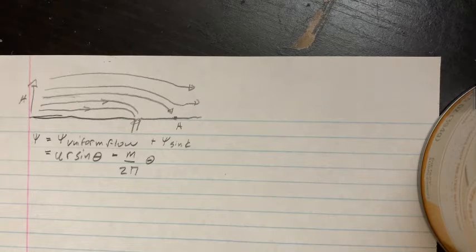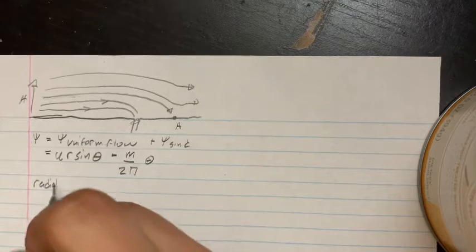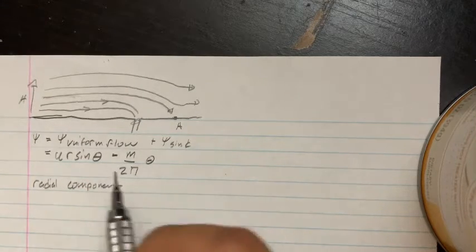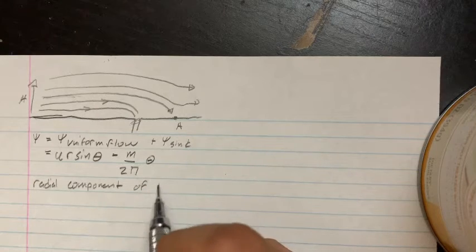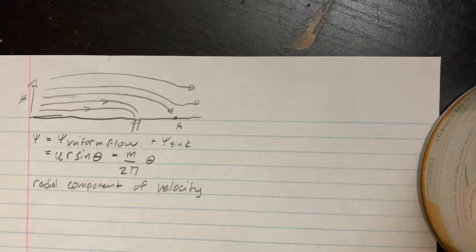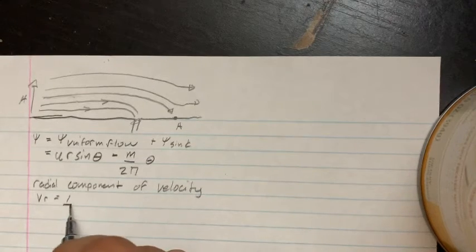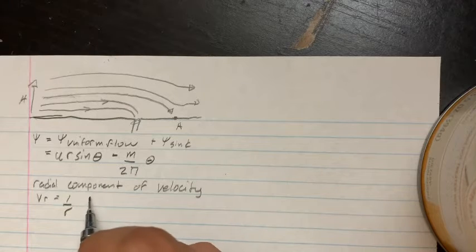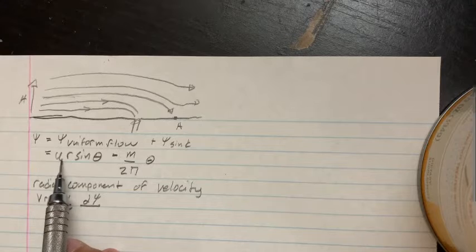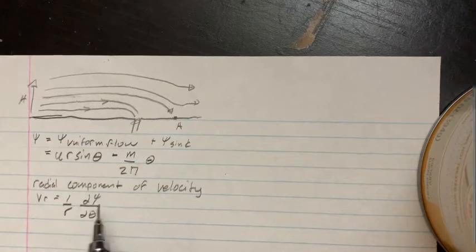Now, in order to solve this question, you must first find the radial component of the velocity. The radial velocity can be found using this equation here, which is 1 over the radius times the partial derivative of the stream function with respect to theta.